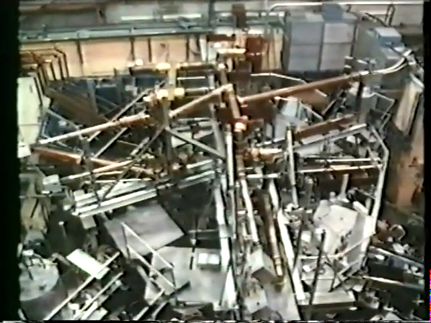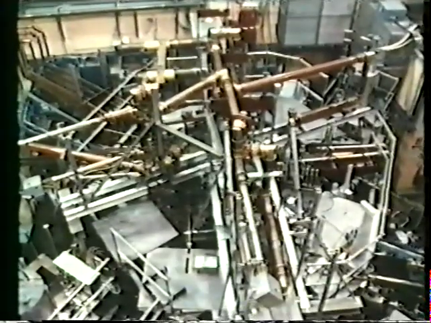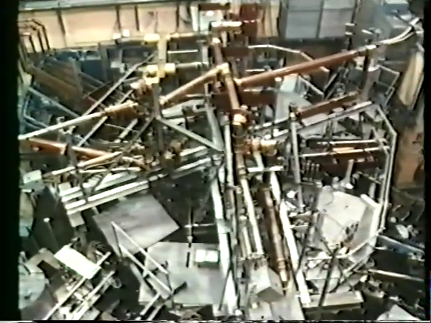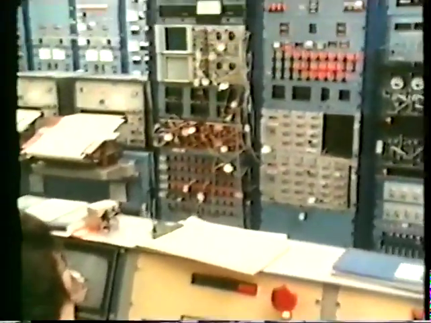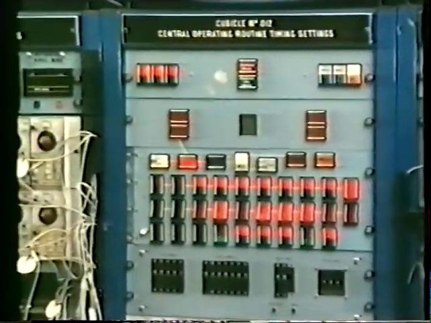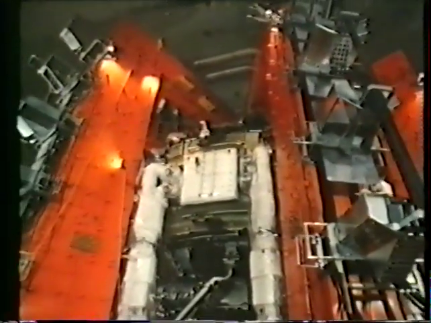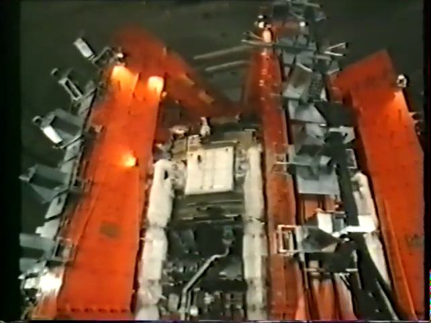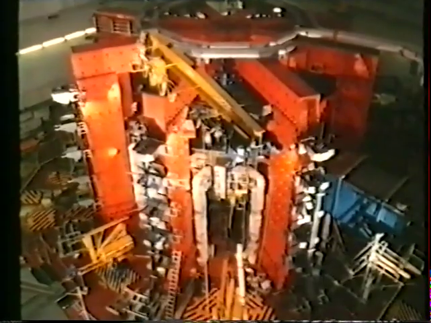This is the Princeton Large Torus, which reached 82 million degrees Celsius in 1978. Gradually, the scientists were improving their grip on the plasma. Next, they needed to heat the plasma with more than their maximum of 250,000 amps. The Joint European Torus in the UK was built large enough to imitate conditions inside a commercial reactor.